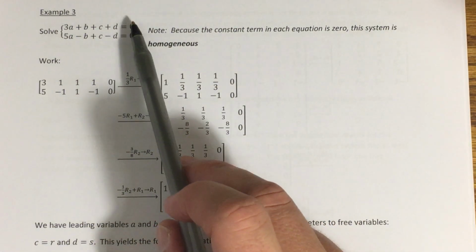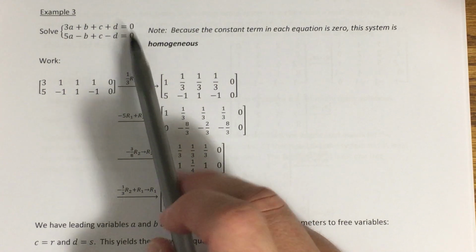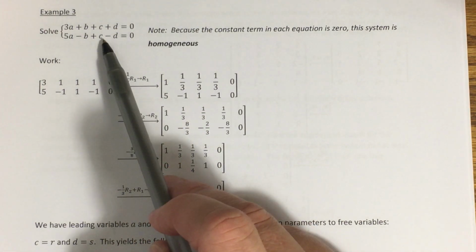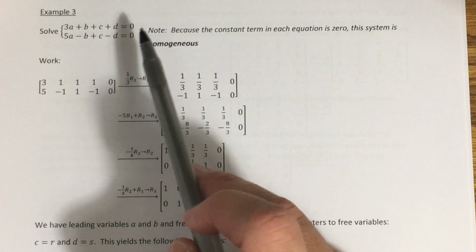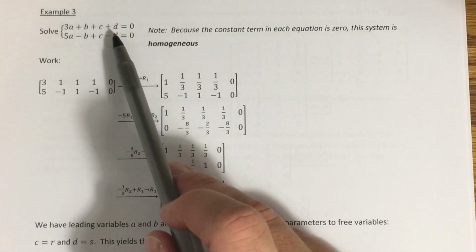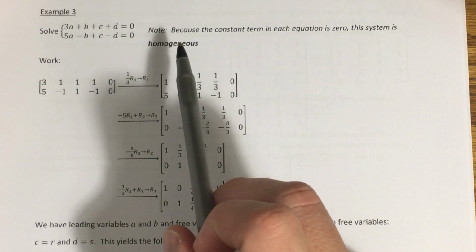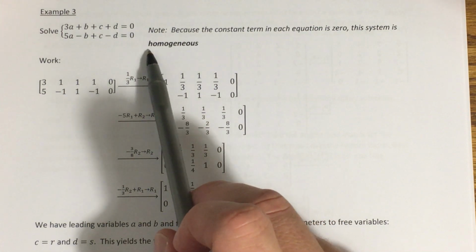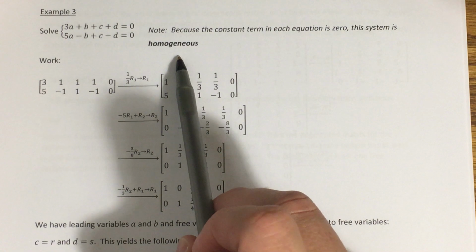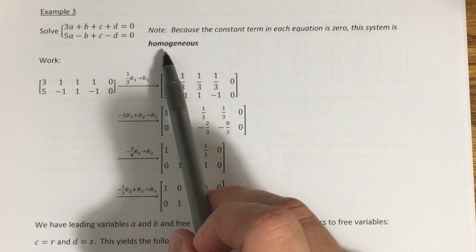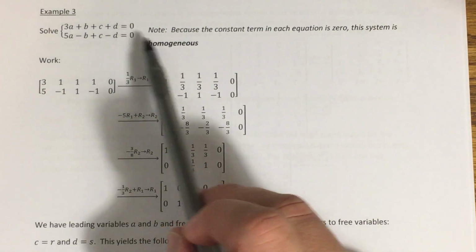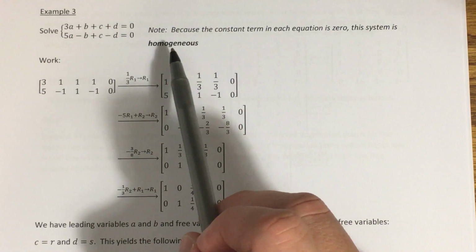Notice that the constants in both of these equations are zeros. If you're dealing with a system of equations where all of the constants are equal to 0, we say that this system of equations is homogeneous. Now, homogeneous systems are really, really important in this class, and we use them in a lot of different things. So pay close attention to this.